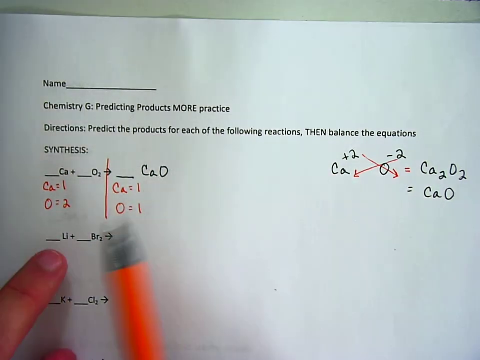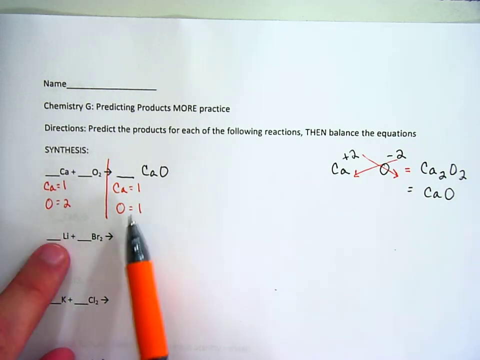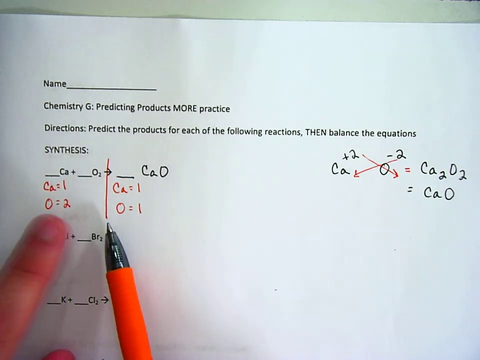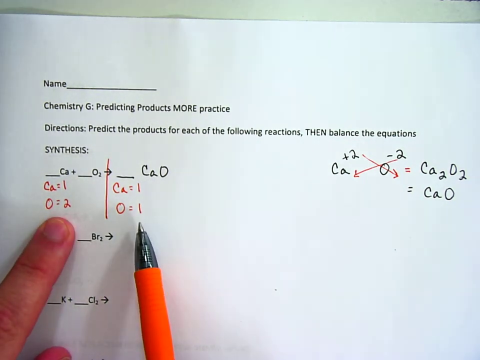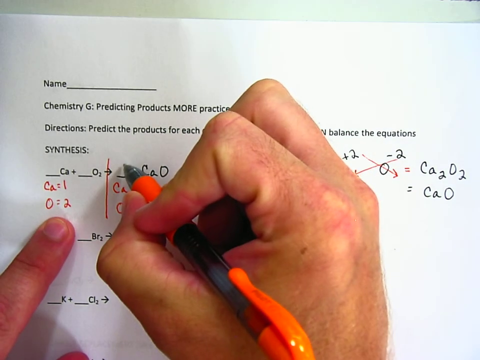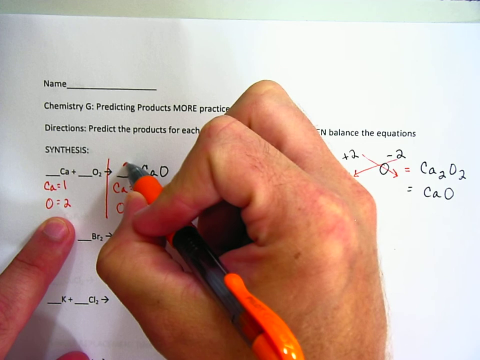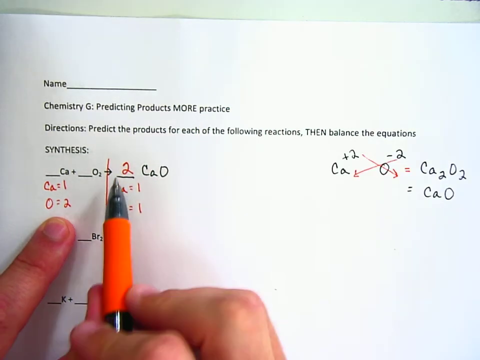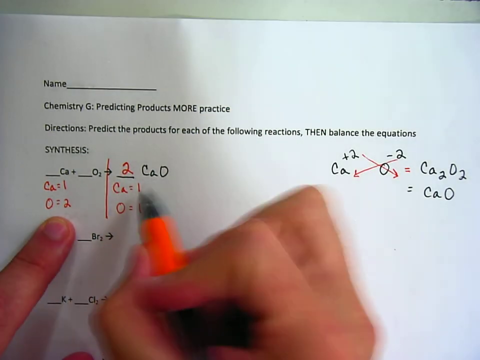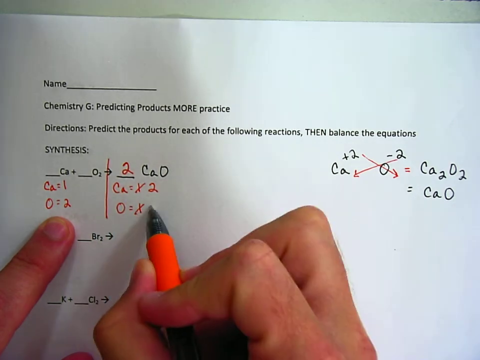So right now we are not balanced. Calcium is balanced 1 to 1, but our oxygens are not balanced, 2 on the left and 1 on the right. So we have to even those up. So the only way to get 2 oxygens on the right, we have to add a 2. We're going to put a 2 as a coefficient. So now this 2 gets distributed to everything. So 2 times 1 calcium gives us 2. 2 times 1 oxygen also gives us 2.